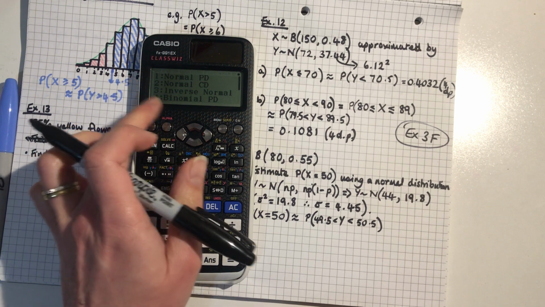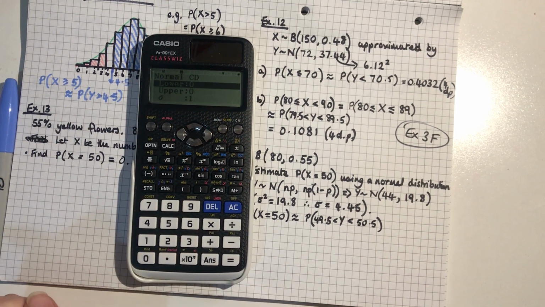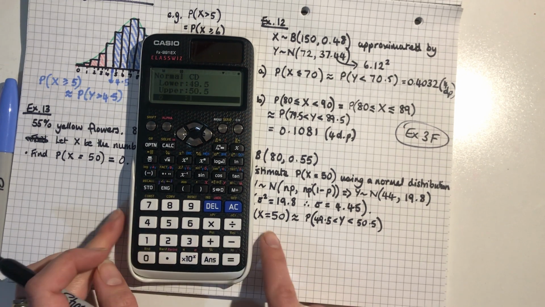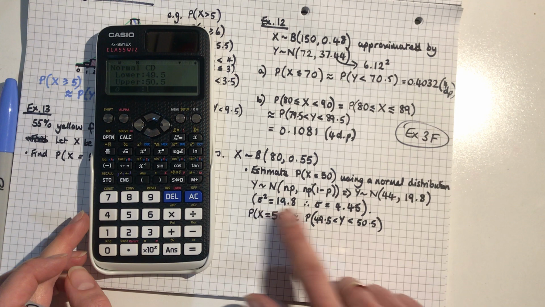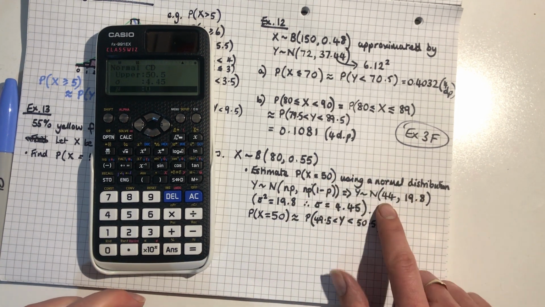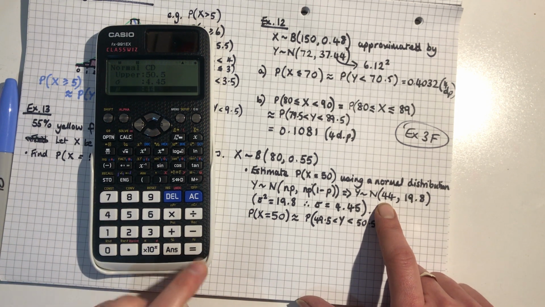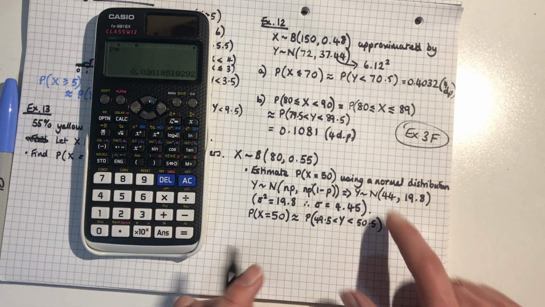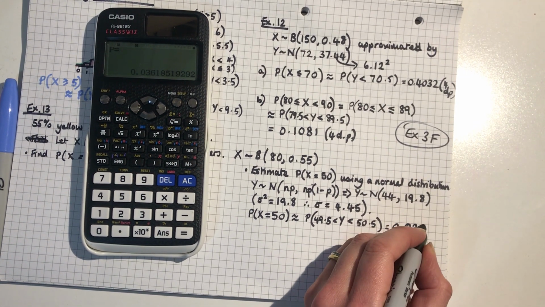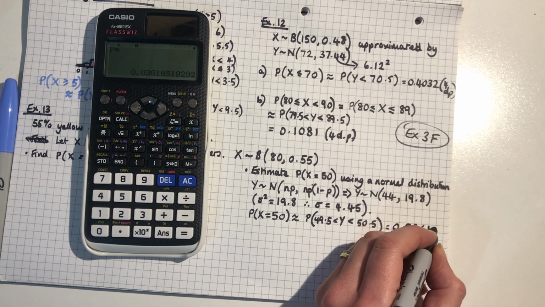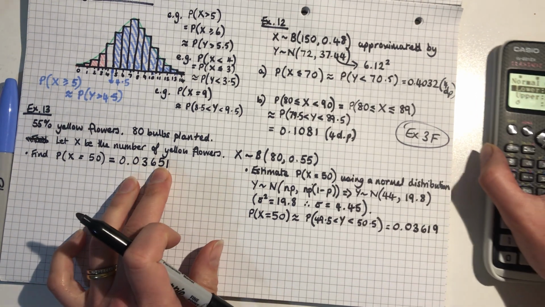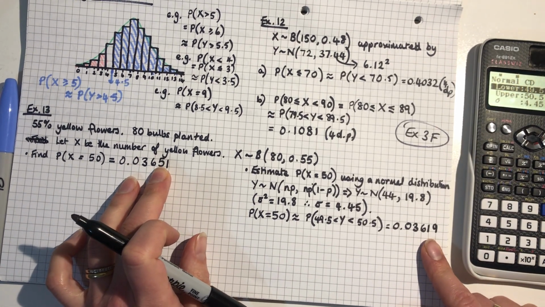Normal cumulative, and we want the lower as 49.5, upper as 50.5, sigma was 4.45, and mu is 44. And we get our probability coming out as 0.03619. Now that's quite close, 0.03651 and 0.03619.